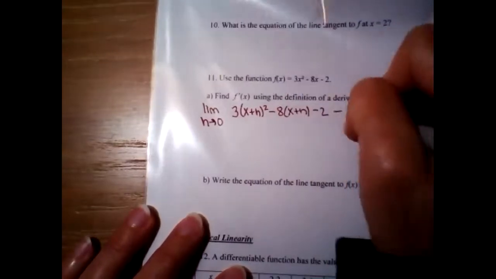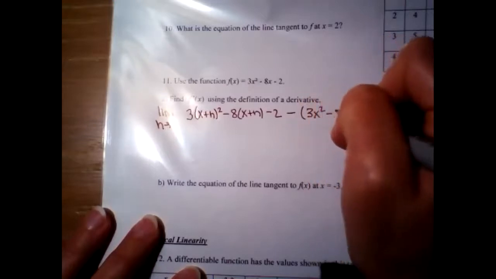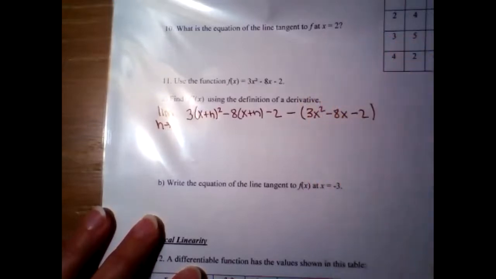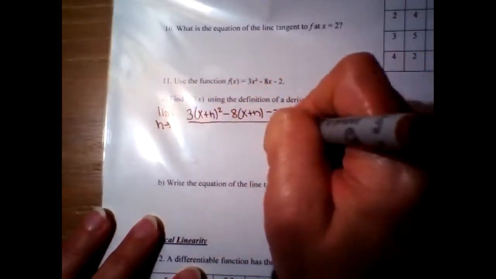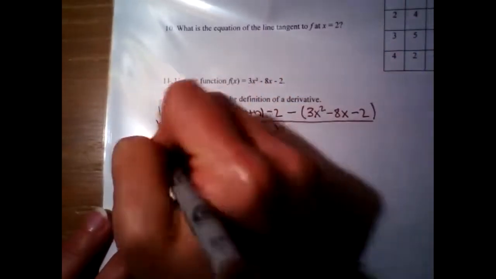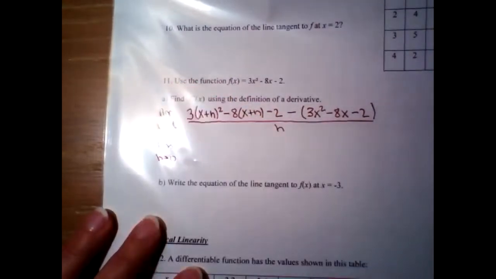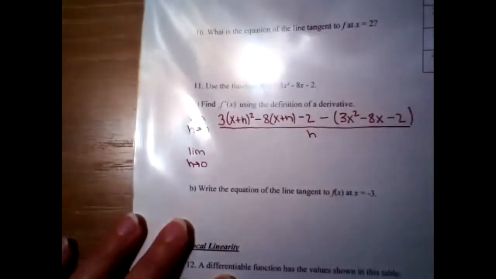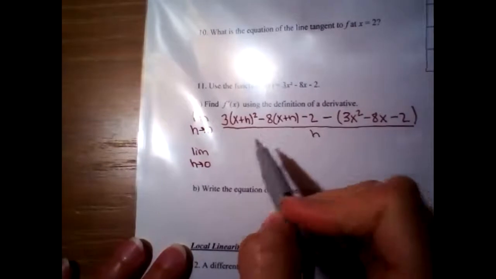And then I'm going to subtract the function. So I'm going to subtract f of x, and then that is all over h. So there's going to be this one step where this is really annoying. We're going to have to expand this all out. But then after that, stuff is going to cancel. And it's almost self-checking, because if stuff doesn't cancel, then you'll know you had a mistake.